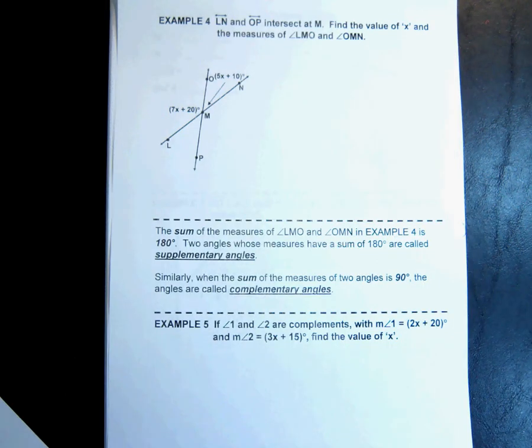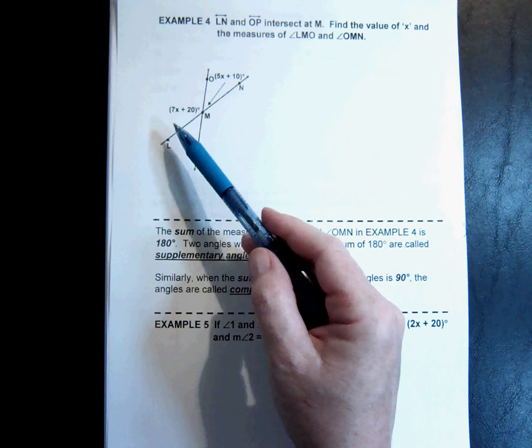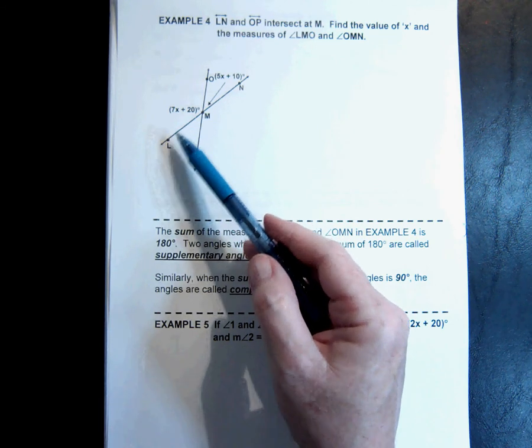Example 4. Again, we have one that intersects at M. Find the value of x and the measure of LMO and OMN. Well, this one we know that it's a linear pair, so you're looking at adding both of these together and setting them equal to 180.